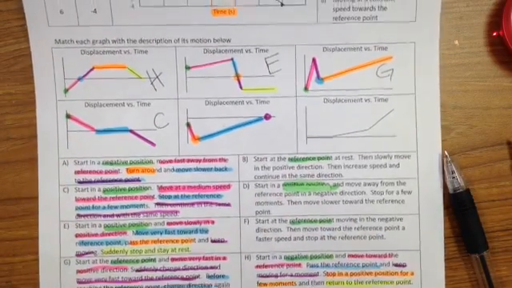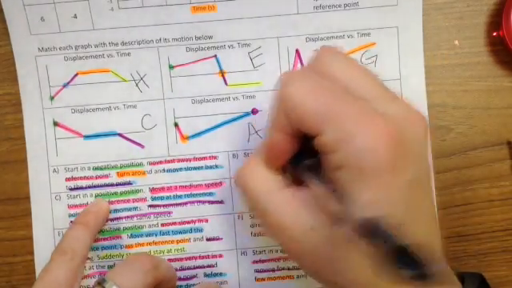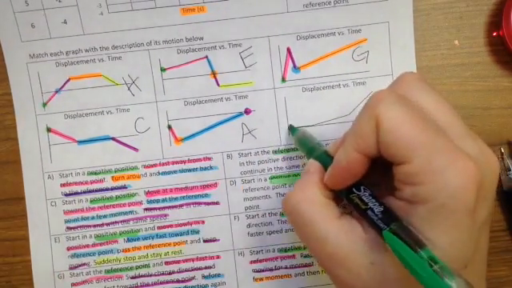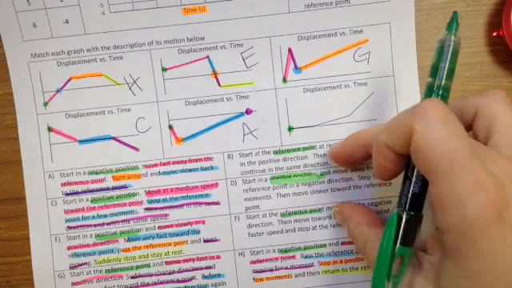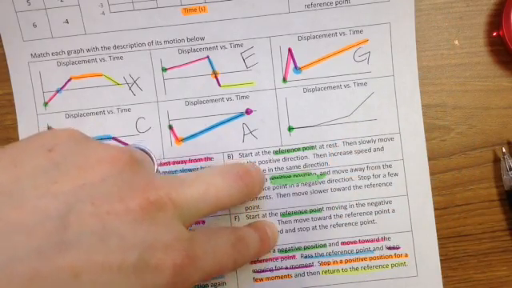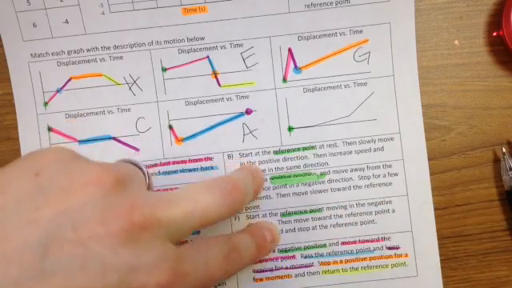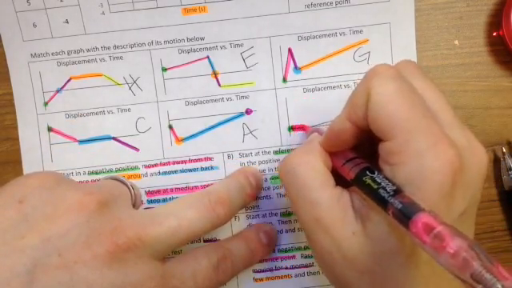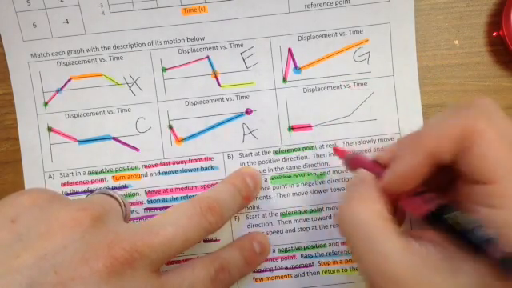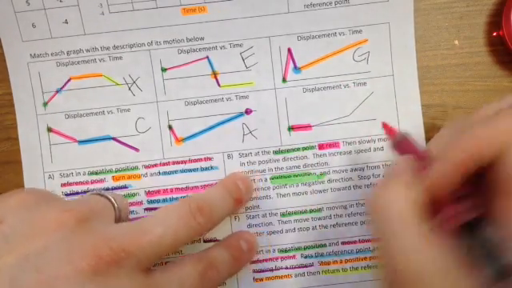Okay, so that one matches description A. The last one, we are starting at the reference point. So we have two options here. Right here, this first section, that motion, the graph is horizontal there, so that means it's at rest. So here we go, at rest.